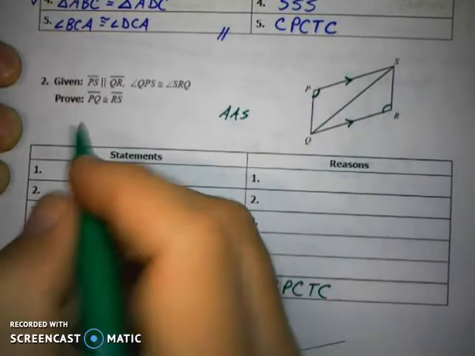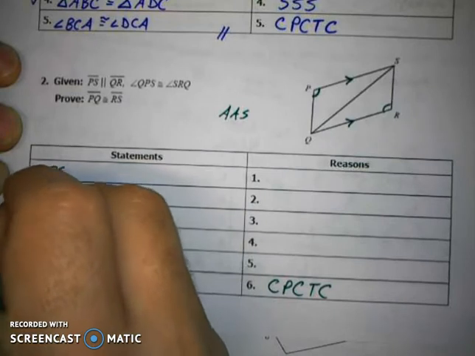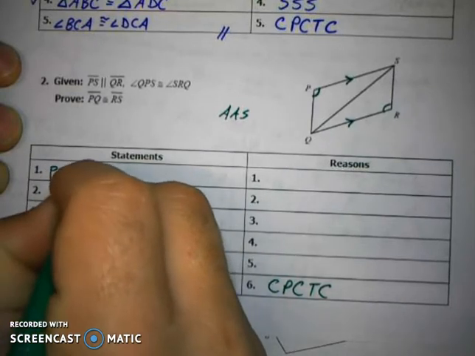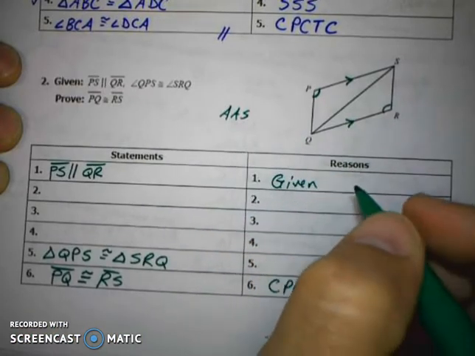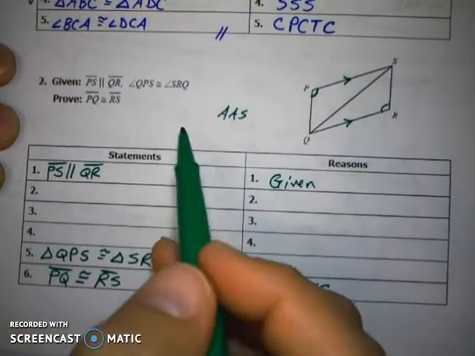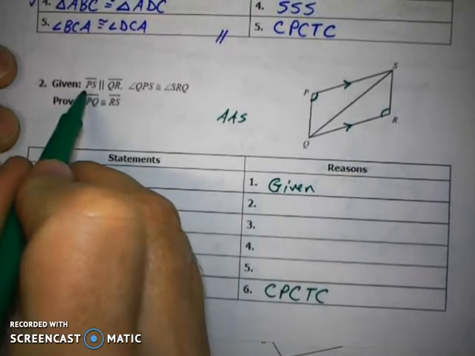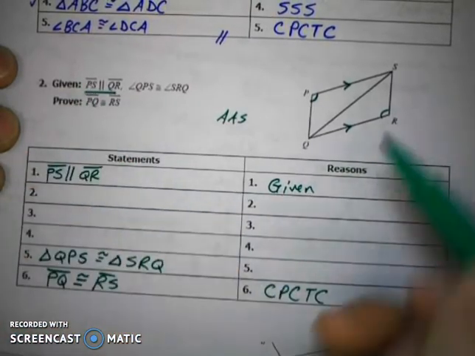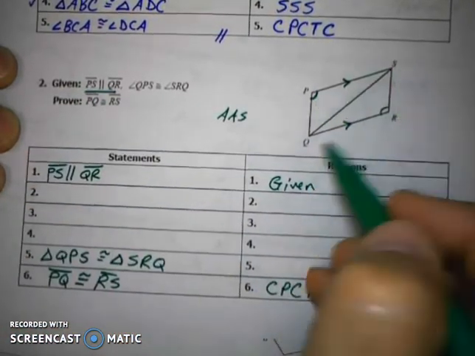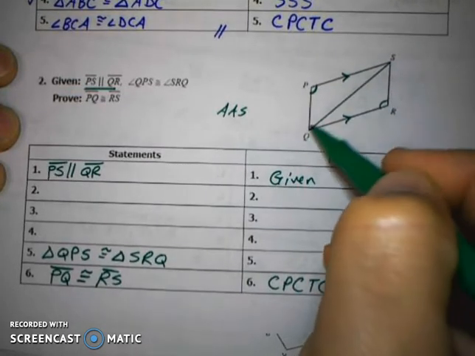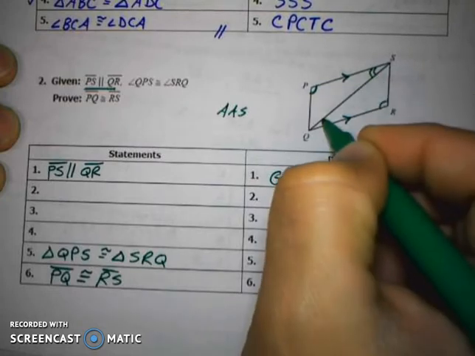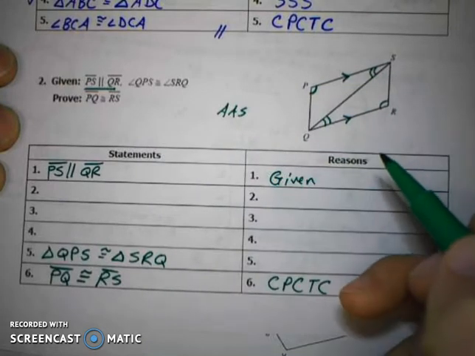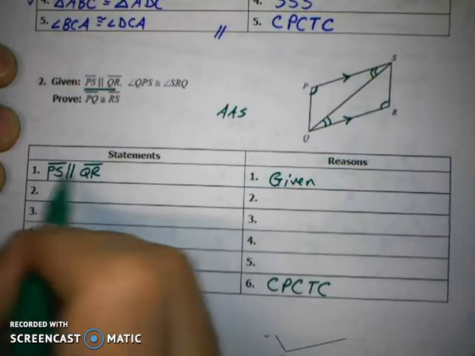Okay? So let's start with our givens. We're going to say PS is parallel to QR because it's given. Now, there's a couple ways we could do this. Before I state the other given, I'm actually going to use this statement to get my other pair of congruent angles. Since these are parallel, that would make this line SQ your transversal, which creates alternate interior angles here that have to be congruent. And that comes directly from the parallel lines.